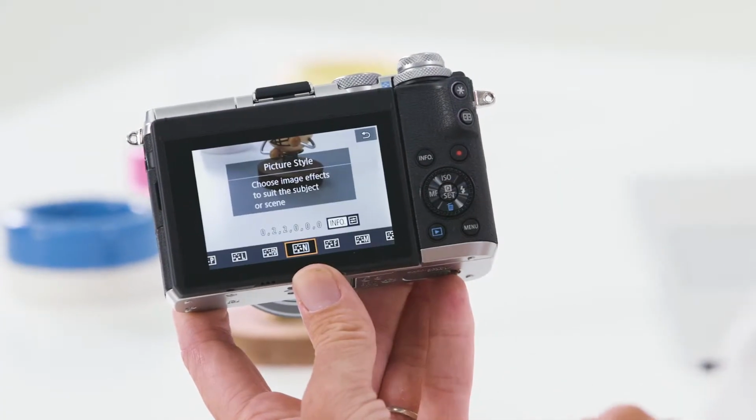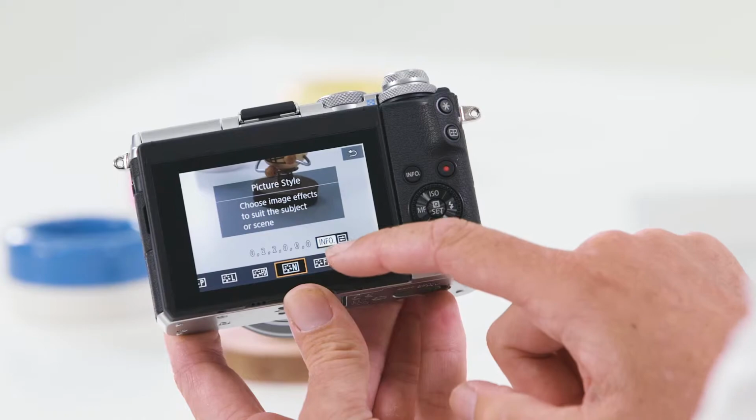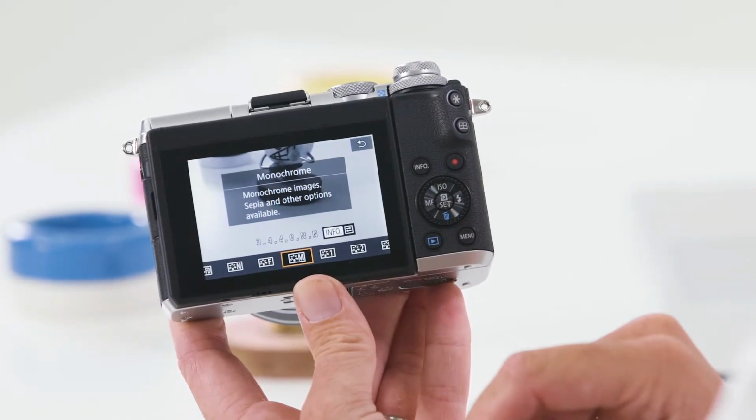Within the camera menu, you have picture styles. If you haven't already discovered them, check them out. I use them all the time and I absolutely love them. For my monochrome black and white photography, I do this by selecting the picture style button, which is located on the back of the camera here. And then I simply jump across to monochrome.